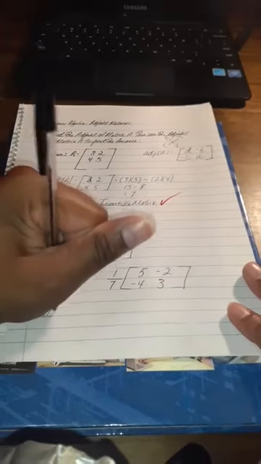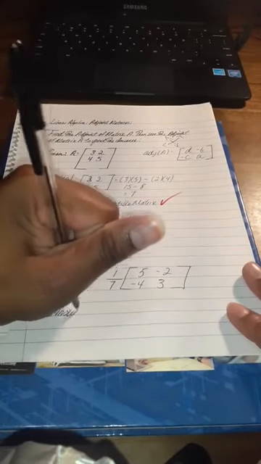Now, notice that our resultant matrix will be of the same order as the matrix that we're working with. So the inverse, A to the negative first, will also be a 2 by 2. It's going to be the same order. So our inverse matrix is 5/7, -2/7, and you want to simplify as much as possible.